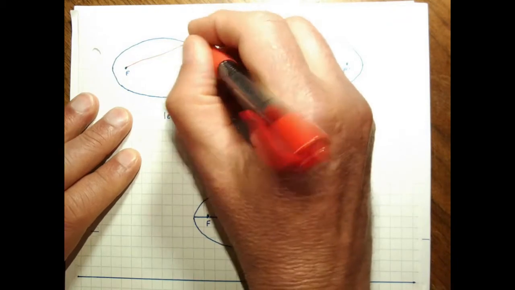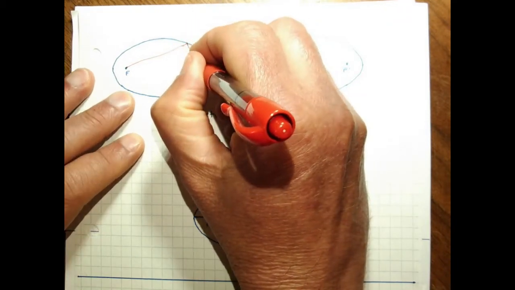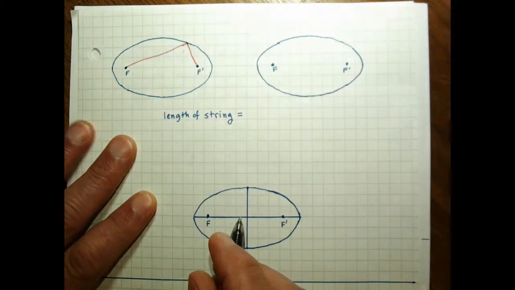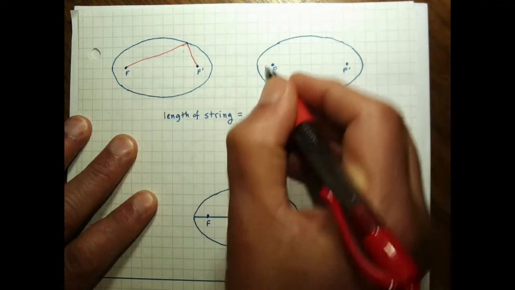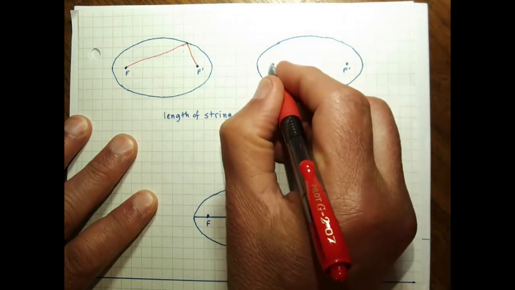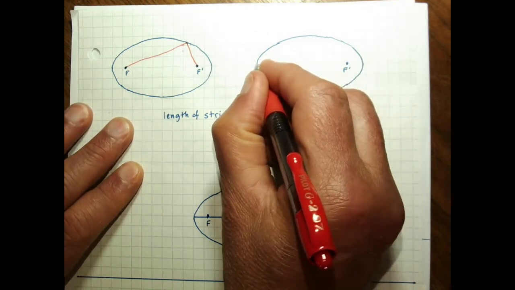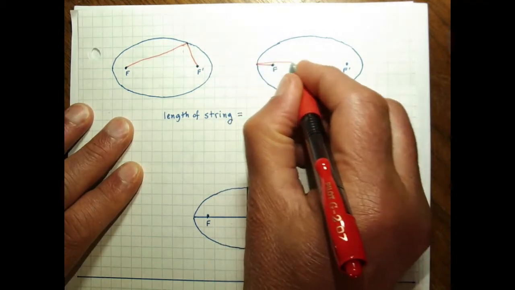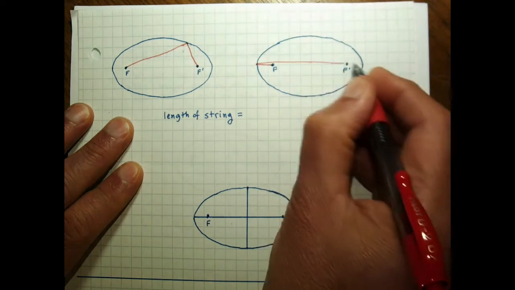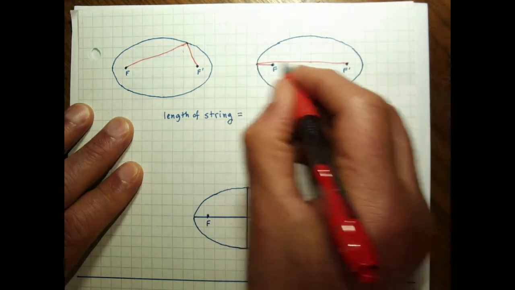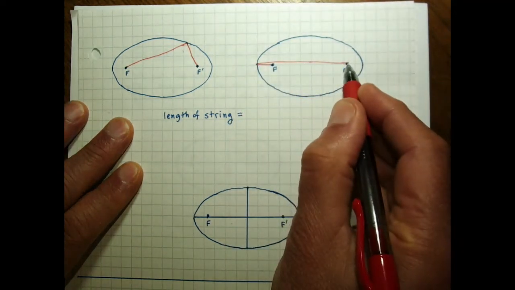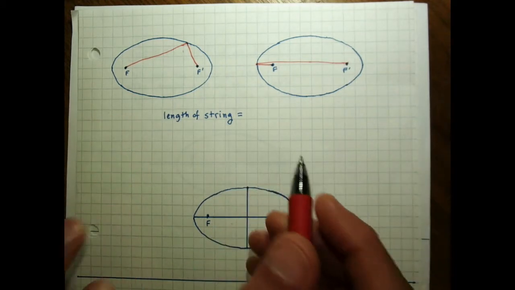We can stretch it out to a point on the ellipse, and then it's tied down to the other focus. But there's also one possible position of the string, which would be to start here at one focus, and I can go right to a vertex on the side, and then I'm exaggerating this because it would really overlap a little bit, and then the string would stretch back to the other focus.